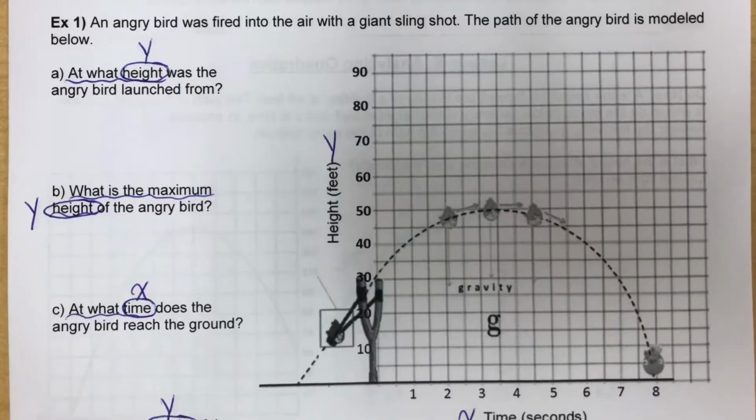All right, here we go. Example 1. It says an angry bird was fired into the air with a giant slingshot. The path of the angry bird is modeled below.